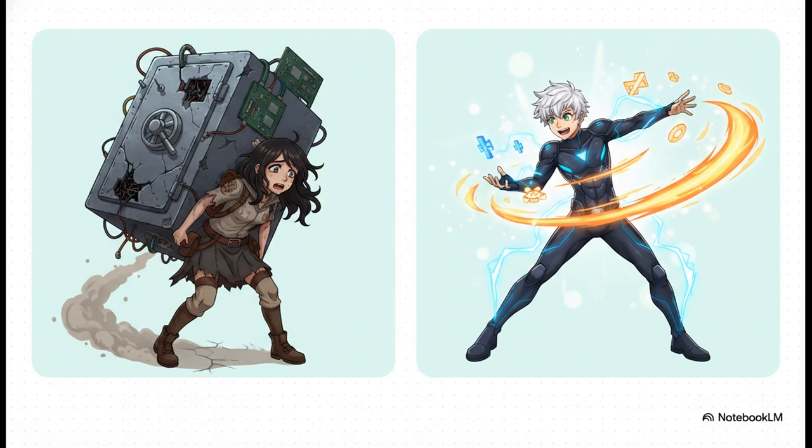On the flip side, we have CrossOver. CrossOver doesn't build a new house. Instead, it acts as a lightning-fast, real-time translator. When a Windows application asks the computer to do something, like draw a window or play a sound, CrossOver catches that instruction and instantly translates it into a language that macOS actually understands. The results? Way lower RAM usage, lower CPU overhead, and significantly better battery life.